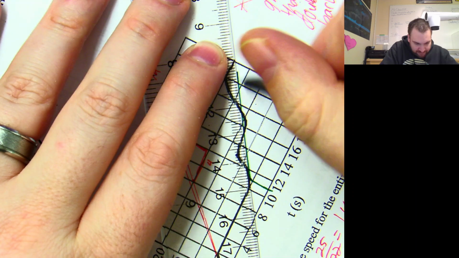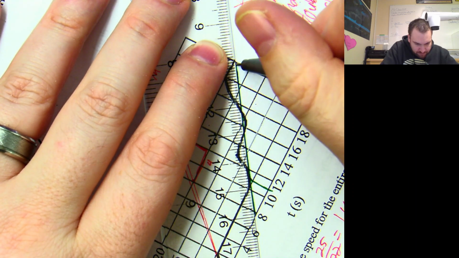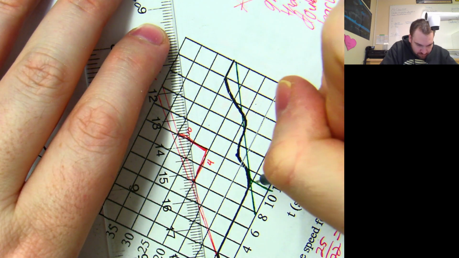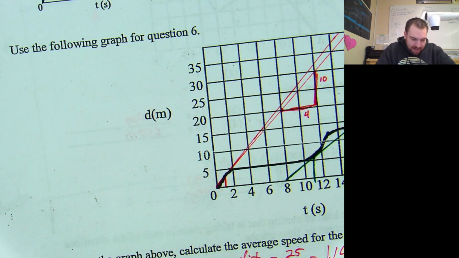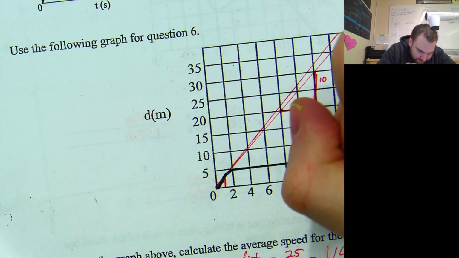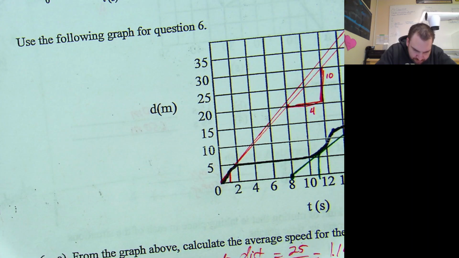So I would do something like that, perhaps. Might actually give me a decent tangent. And so I punch through, I look at my grid. I don't have any really good spots. I'm going to use this spot here. I'll try and use that spot there. This one's not a great one.